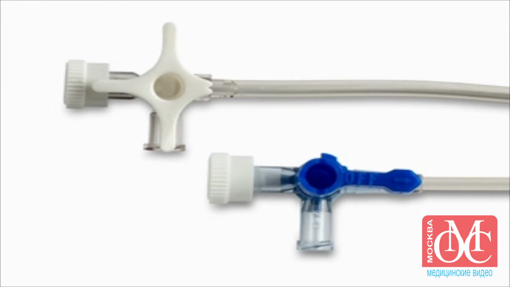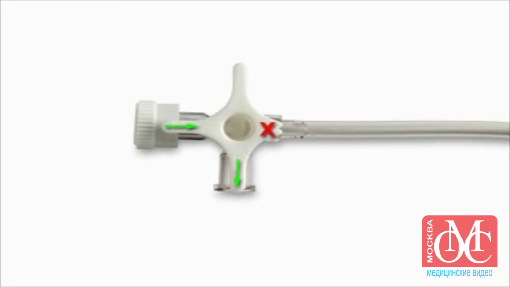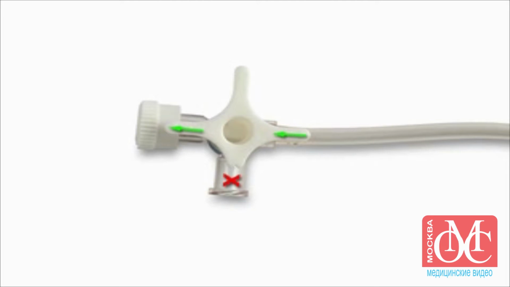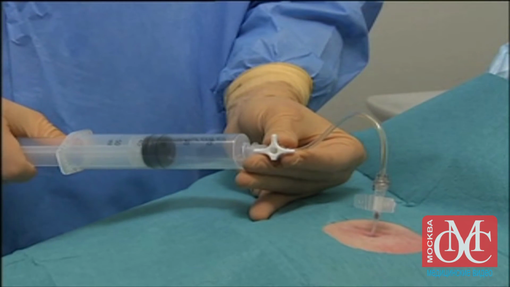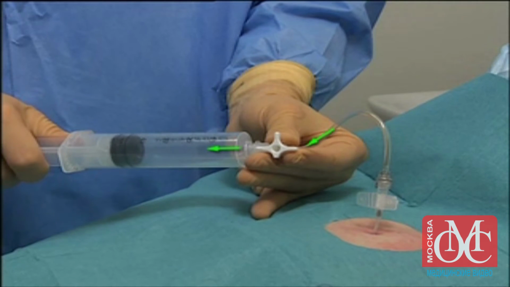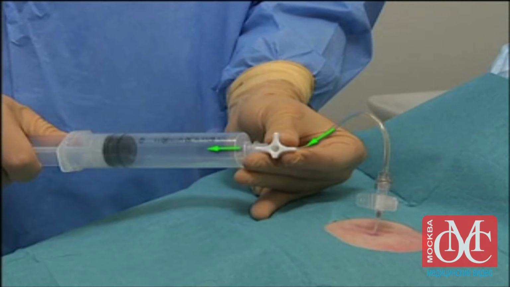Numerous models of stopcocks exist, and you should be familiar with those used in your institution. The three white arms of the stopcock used in this video point to an open side port, while the side without an arm points to an obstructed side port with a closed end. When air is being aspirated from the pleural space, the stopcock should be open between the patient and the syringe, but closed to the ambient air.